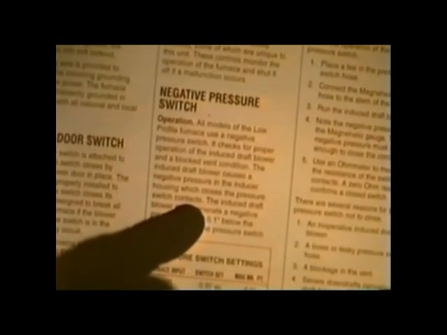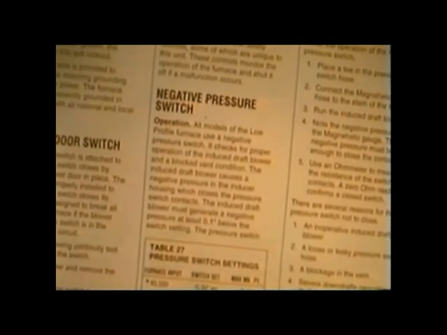Operation. All models of the low-profile furnace use a negative pressure switch. It checks for proper operation of the induced draft blower in a blocked vent condition. The induced draft blower causes a negative pressure in the inducer housing, which closes the pressure switch contacts. Now I want to stop there and say that what we just read you should understand very thoroughly. All we're telling you is how it works and what it's for. It's a safety switch.